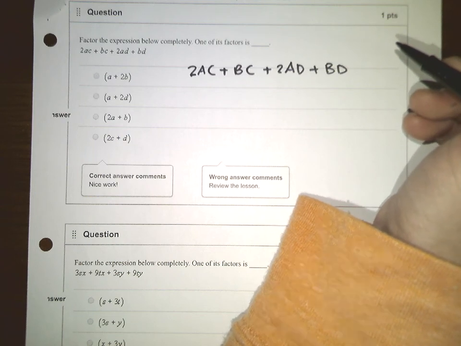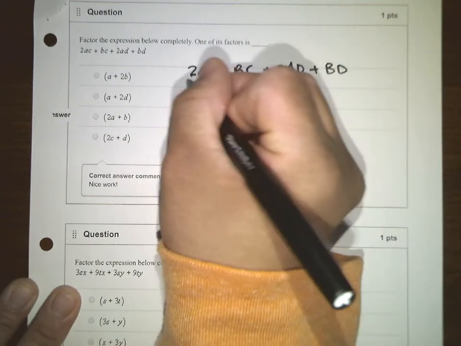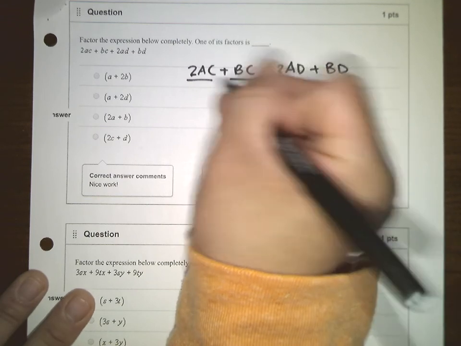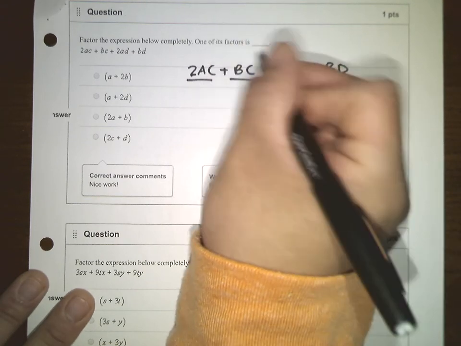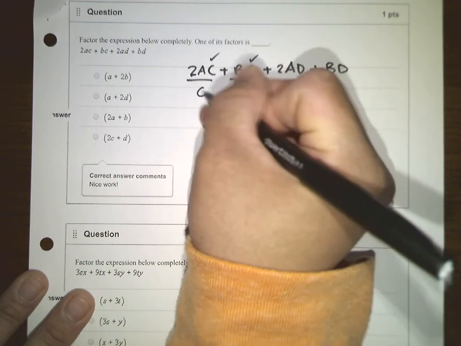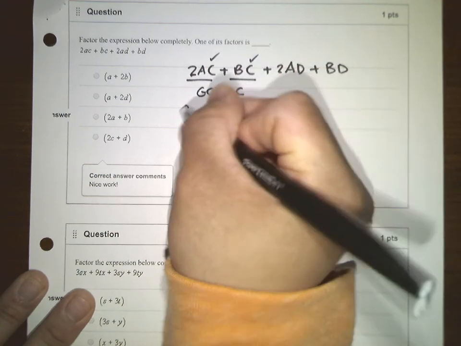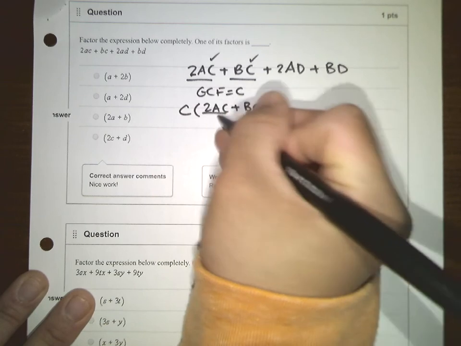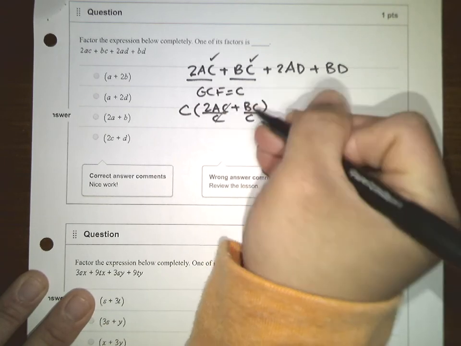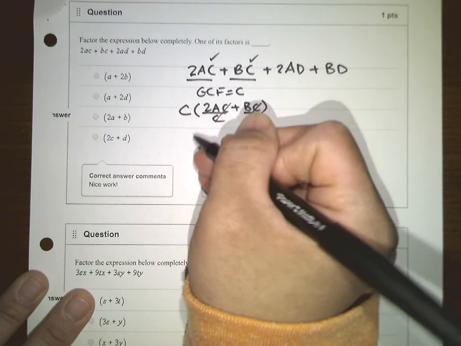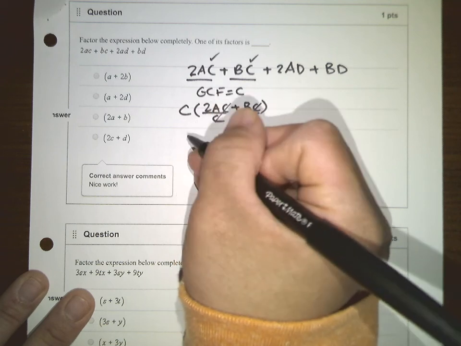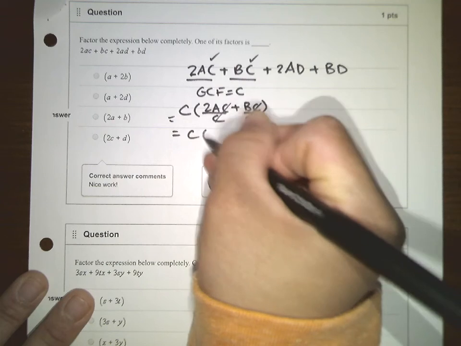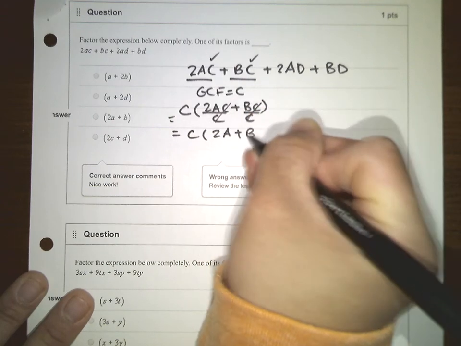Alright, so what that means is to look at the first 2 terms only and see what the GCF is between these first 2 terms. I see these both have a c. So we have c times (2ac plus bc) over c. So if I divide out the c's, that would be c times (2a plus b).